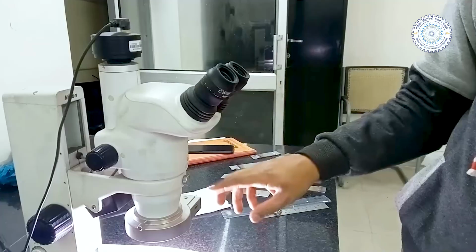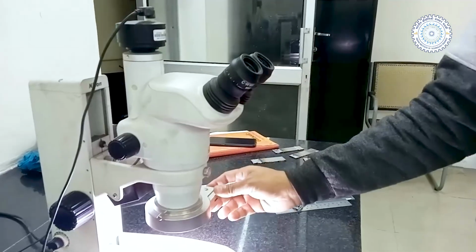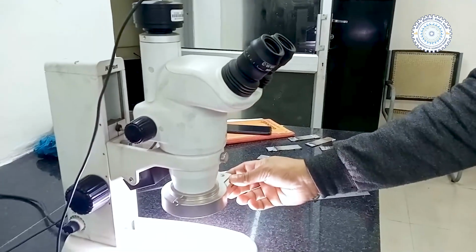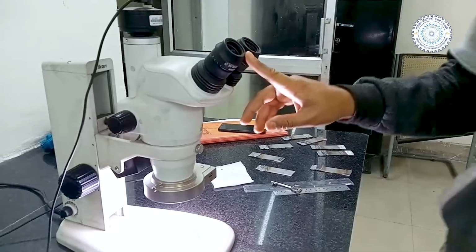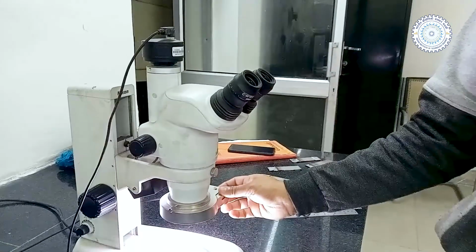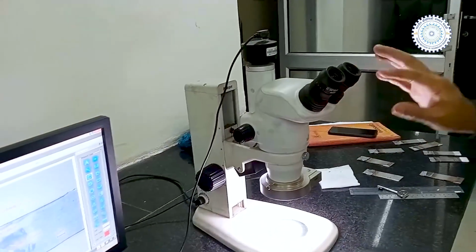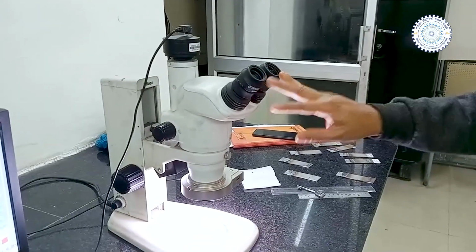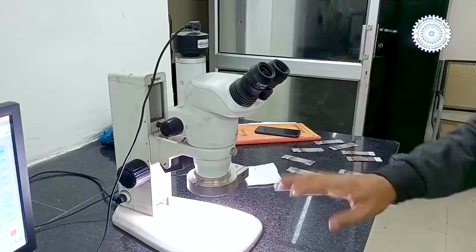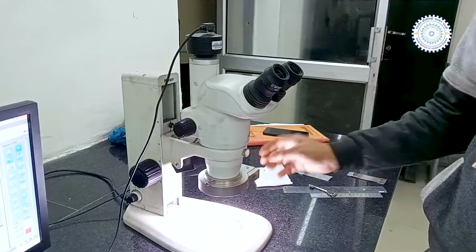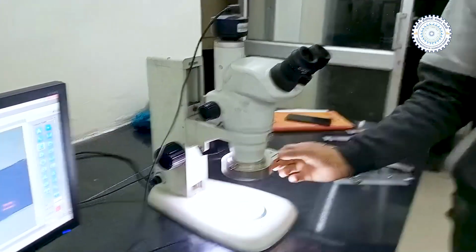In this way we get one more thing. There are two options. One node is here. If we press it, we can see such things in our eyepiece. And if we press this, this is our eyepiece. We can directly see the image from the camera, but we can't take it. We can't take the data in our soft copy. But if we need to capture it, then we need to press this button, and we can get the image in the system.